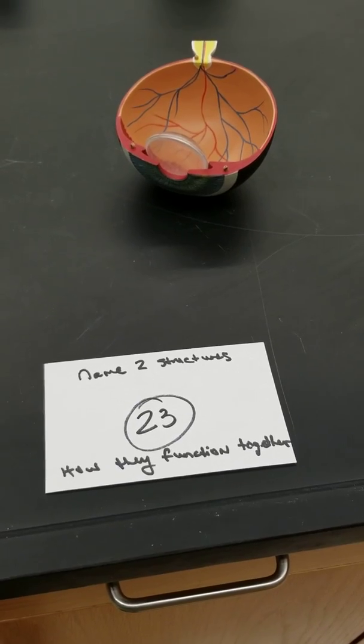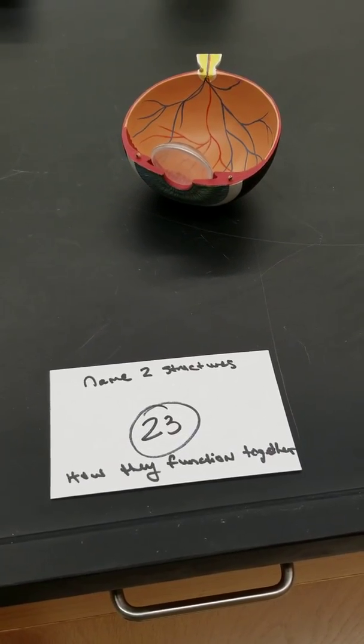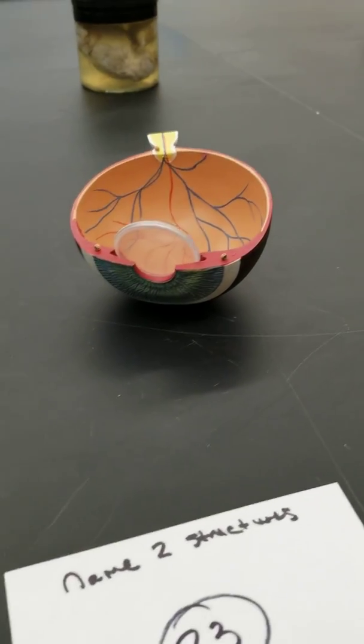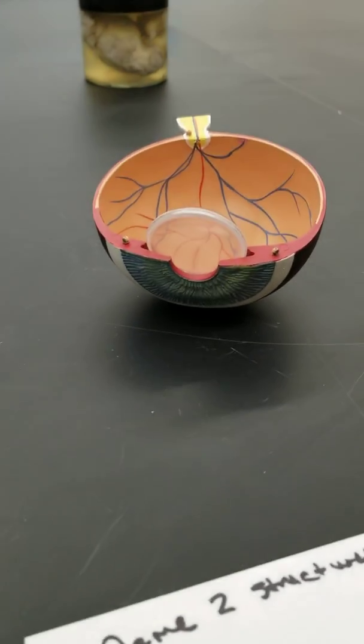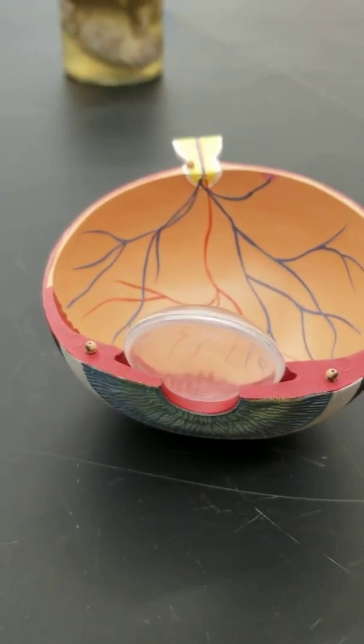Station 23. Name 2 structures that are present and tell the story. How do these 2 structures function together?